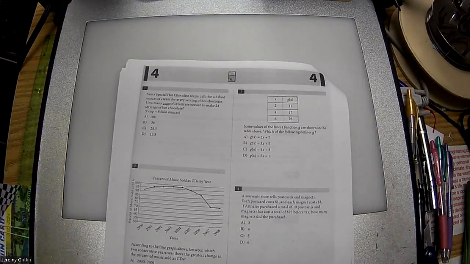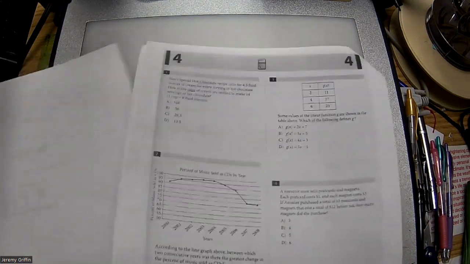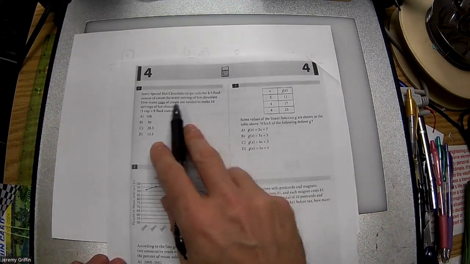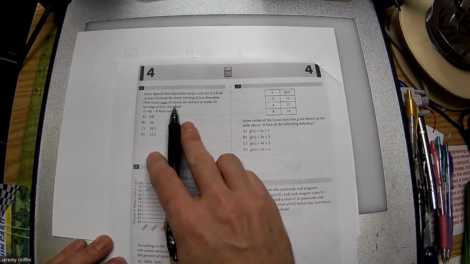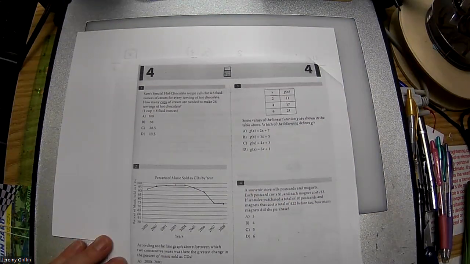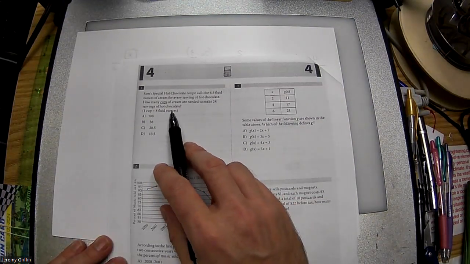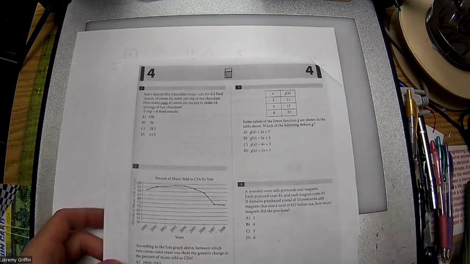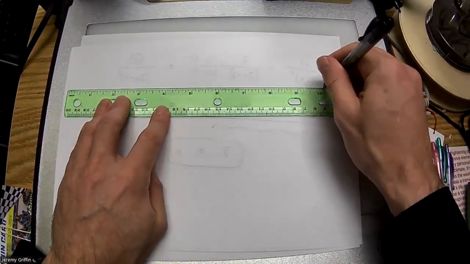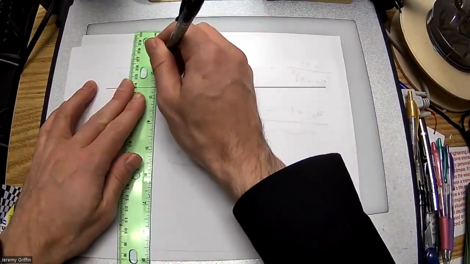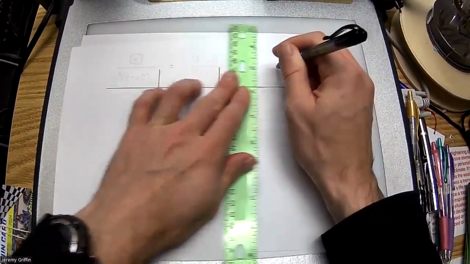Number 1, Sam's special hot chocolate recipe calls for 4.5 fluid ounces of cream for every serving of hot chocolate. How many cups of cream are needed to make 24 servings of hot chocolate? In parentheses, 1 cup is 8 fluid ounces. I think I'm going to solve this with dimensional analysis. This is one of the first skills that I was showing you guys in this class that hopefully you actually learned in chemistry. And this was just a little bit of a review for this class.